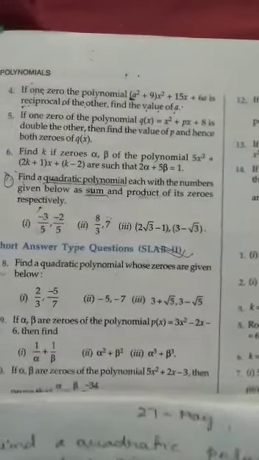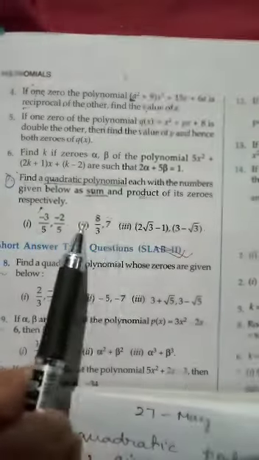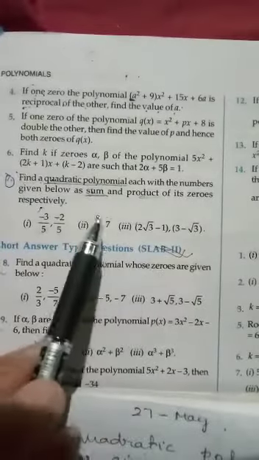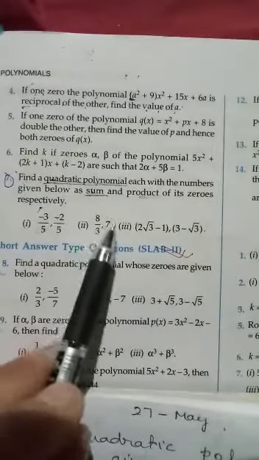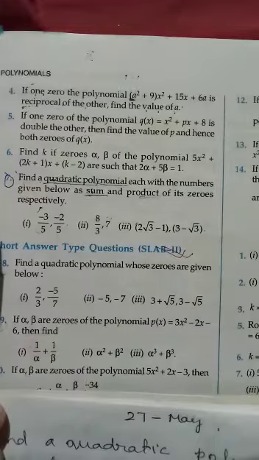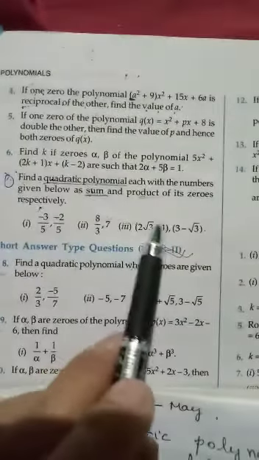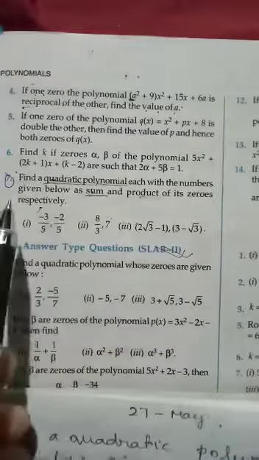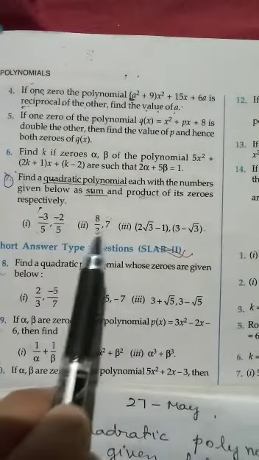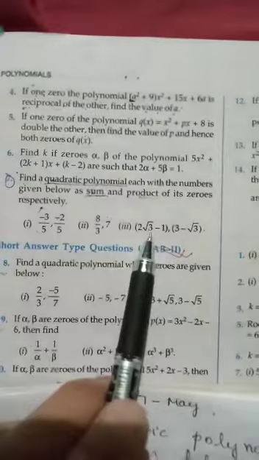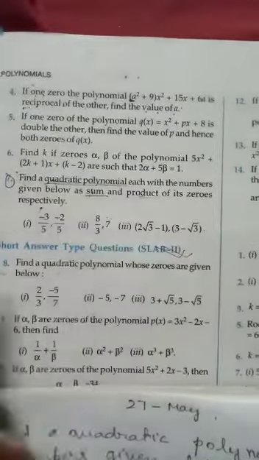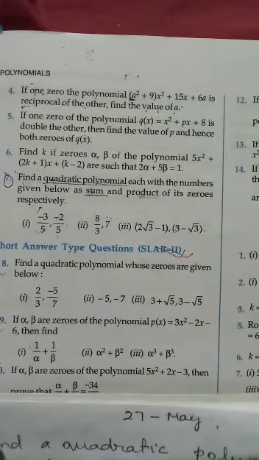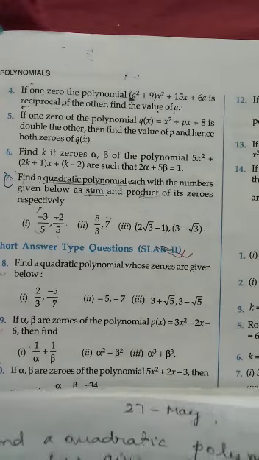Okay. So the same way, you try yourself number 2 and number 3. This is the sum. This is the product. Replace in the formula. The first one is the sum. The second one is the product. Replace in the formula. For here you have a fraction, you find LCM. But here there is no fraction, so you don't have to do anything. Just replace it. You will get the answer.